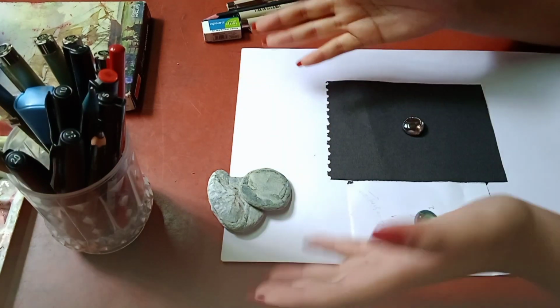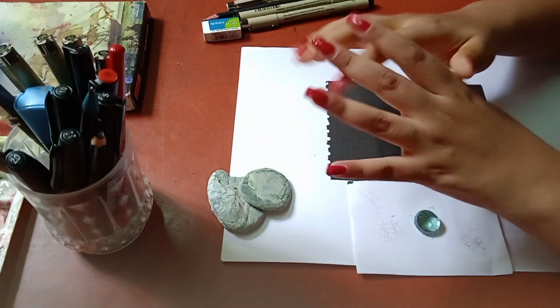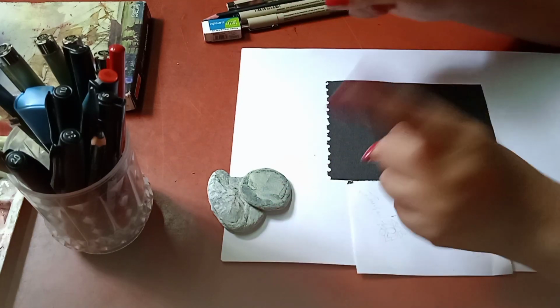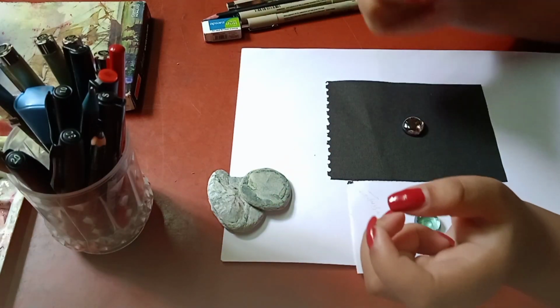Now, after working for a few hours on it, I have completed it and I added a little more substance to it so that it can look a bit different. So let's reveal it.